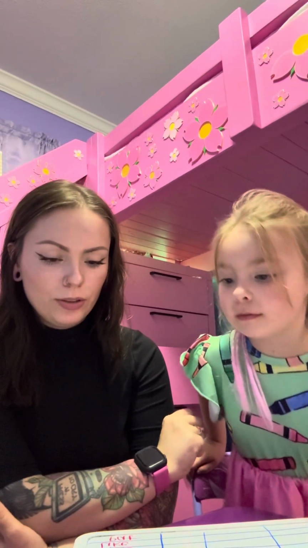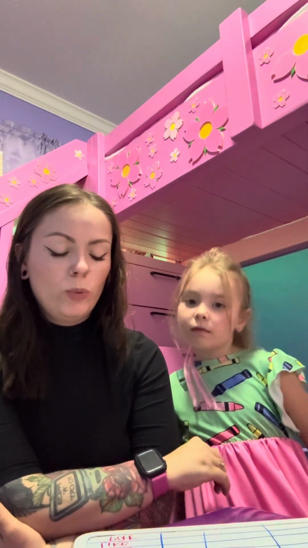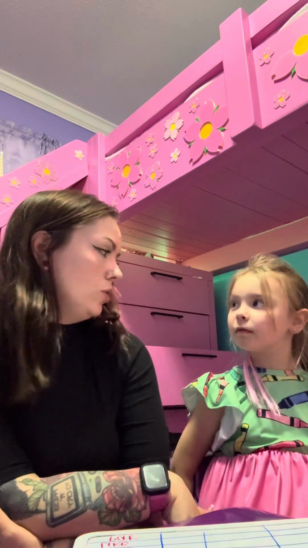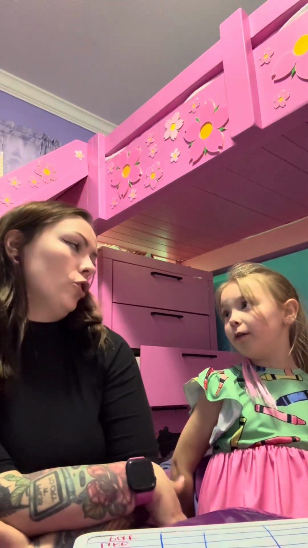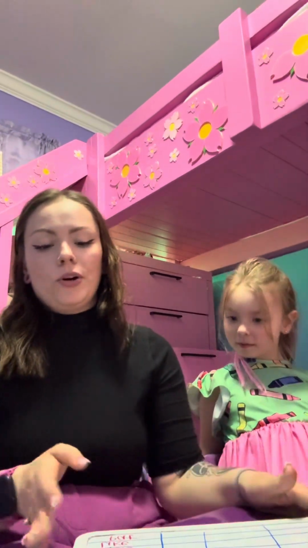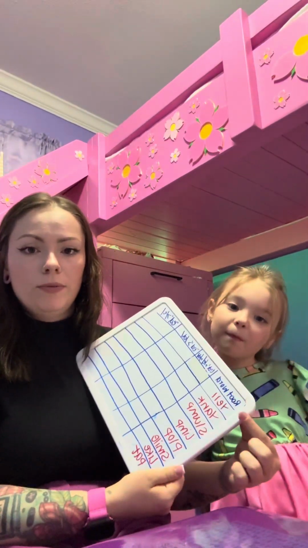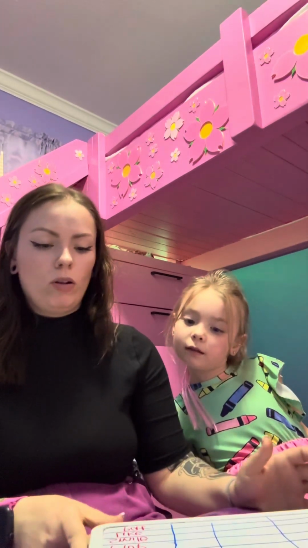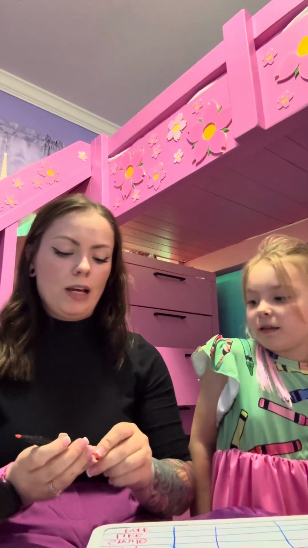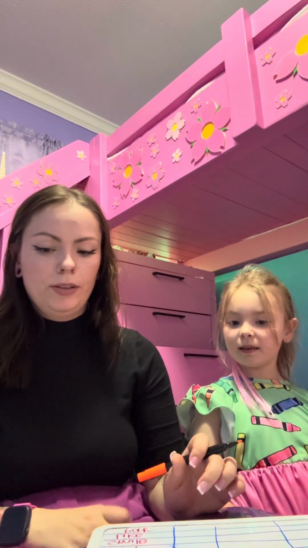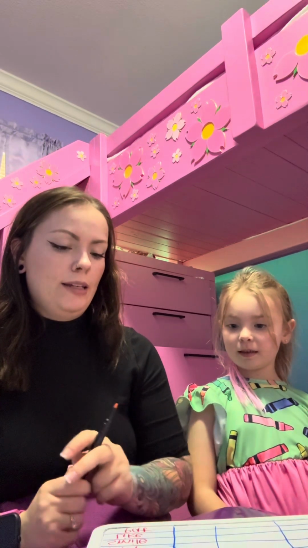So I will do the first word first, then we will do the second word together, and then the rest of the words you will do on your own, and I will help you if you need some help. So for our first word, we have yell. Now, in order to make it past tense, I will add the ed, and we will have yelled. So what sound does that end with?